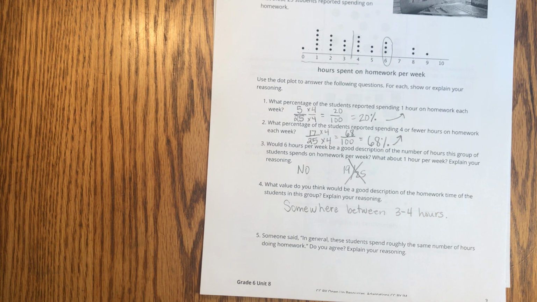So let's try another one. It says, someone said, in general, these students spend roughly the same number of hours doing homework.